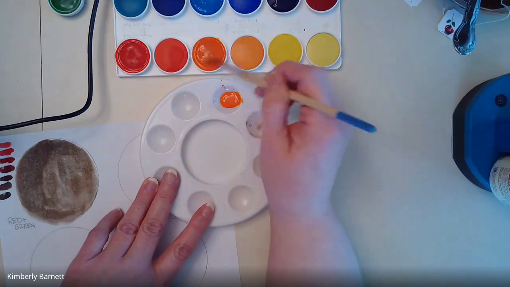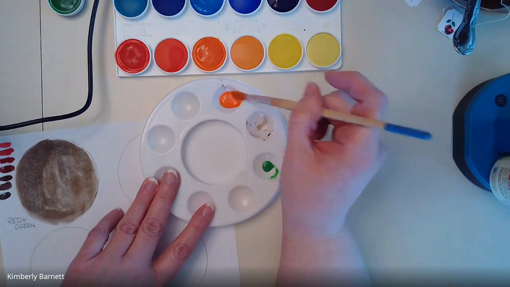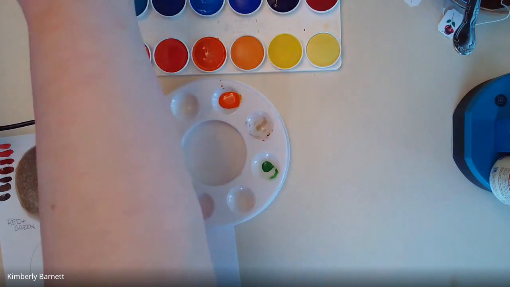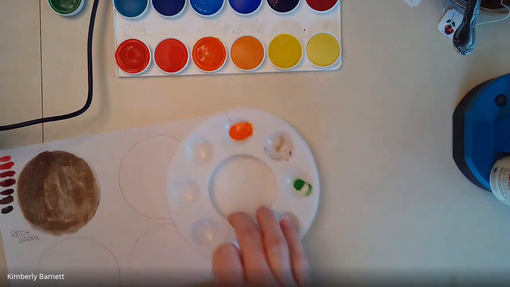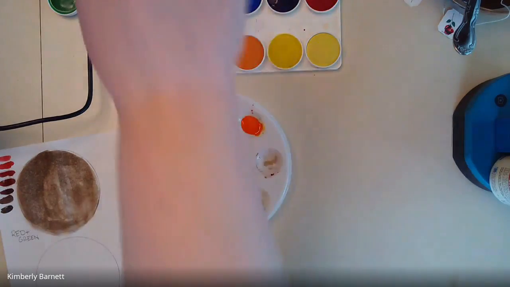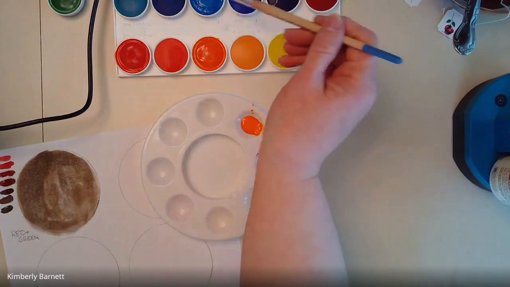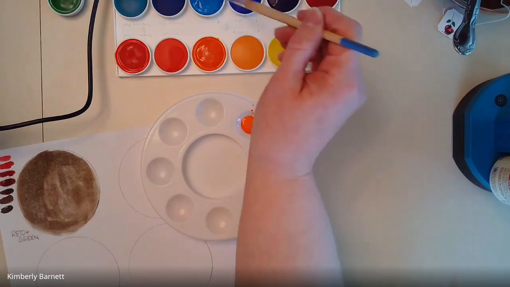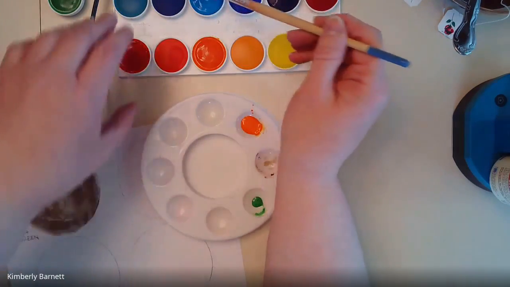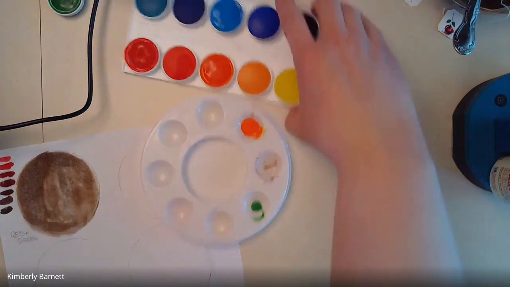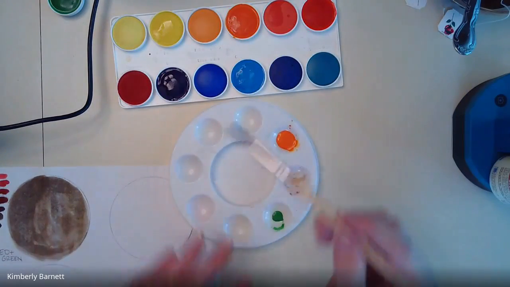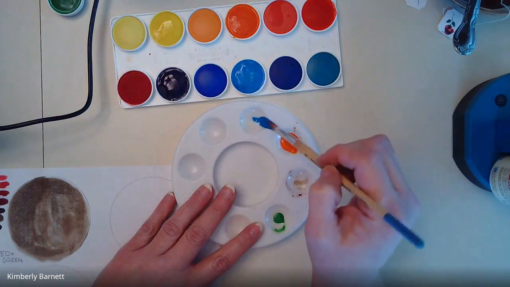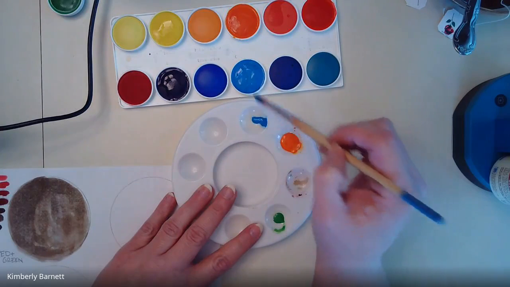Going to definitely get a little bit more than before, just because I did run out there near the end trying to paint my shape. You don't want too small of a shape when you draw them if you're not doing it in the packet. I want my complementary color to orange, which is blue. I'm going to turn my palette around here so I'm not dropping blue into my other colors as I get some over here to my palette.